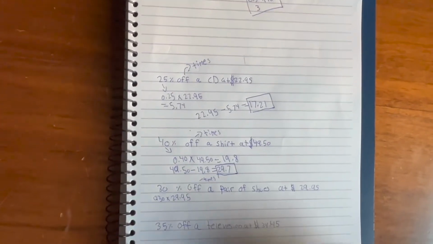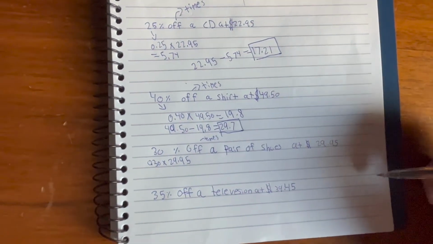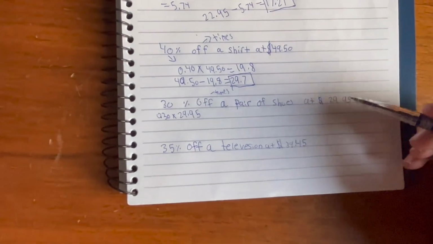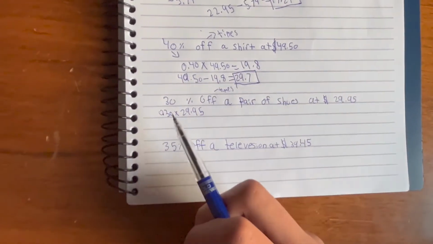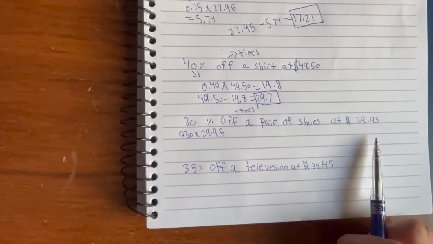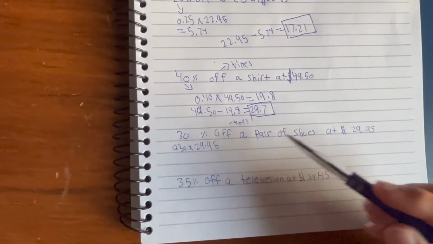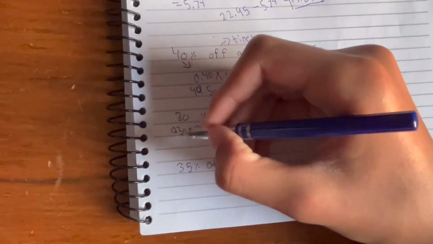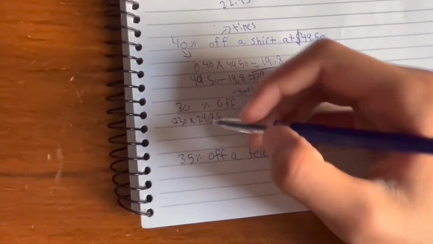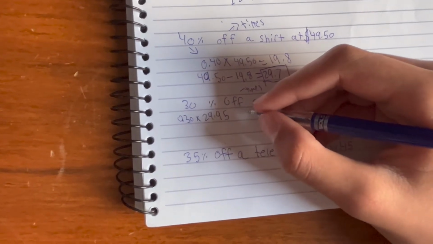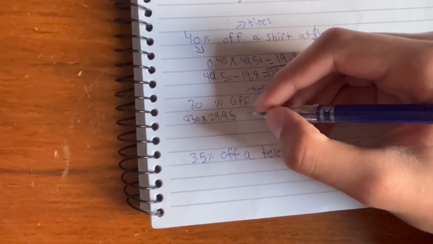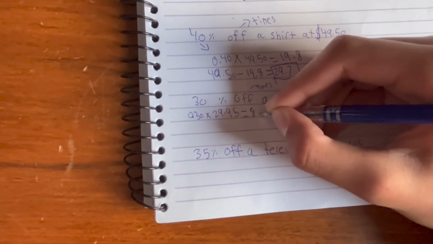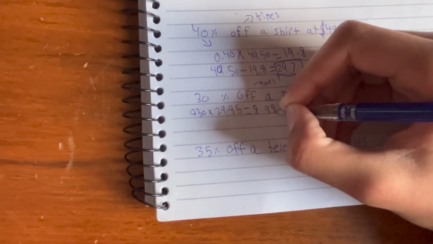Okay. 30% off a pair of shoes at 29.95. Off is the indication of times, and 29.95 is the original price. Since we're doing a discount, we have to find 30% of 29.95, and once we find how much that is, we're going to subtract it. We convert this into a decimal, 0.30, and off is times, so 0.30 multiplied by 29.95 will give us 8.99.